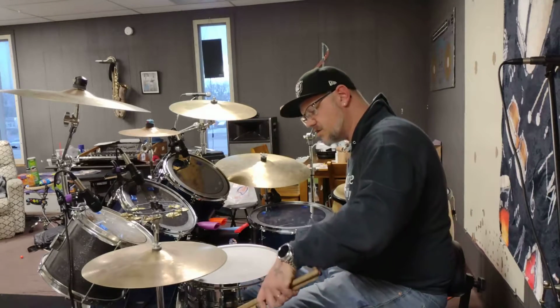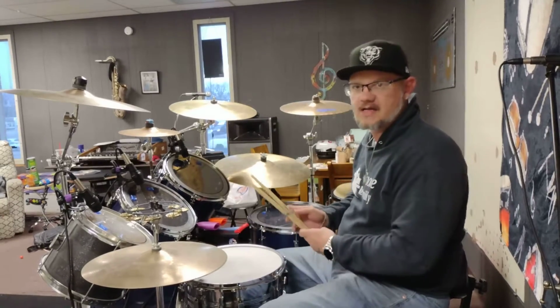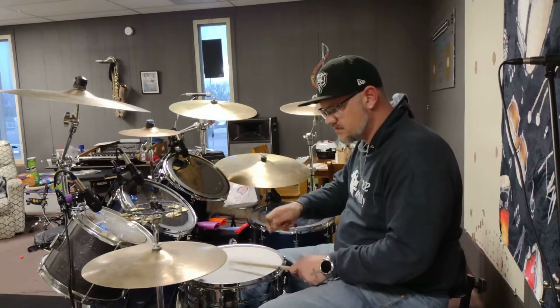So ghost notes are fun. They add a lot. You can use them in several different ways. If you're learning shuffle grooves, there's all kinds of ghost notes in shuffle grooves.